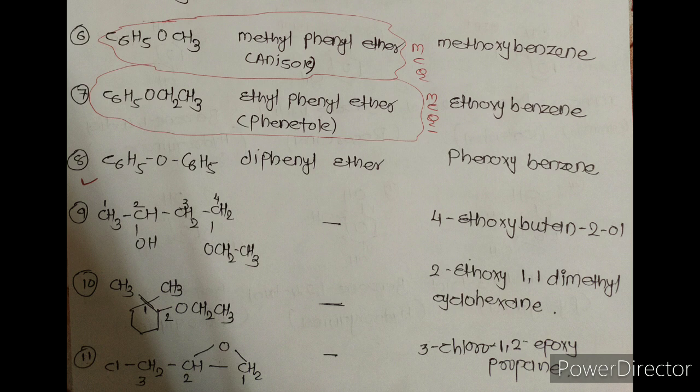And the last compound, ClCH2CHCH2O. Here a cyclic structure is formed between carbon 1, carbon 2 and oxygen, hence it becomes epoxy, and that epoxy is present between the first and second carbon, hence it becomes 1,2-epoxy. On the third carbon a chlorine group is present, hence it becomes 3-chloro. So the final IUPAC name of the last compound is 3-chloro-1,2-epoxypropane.